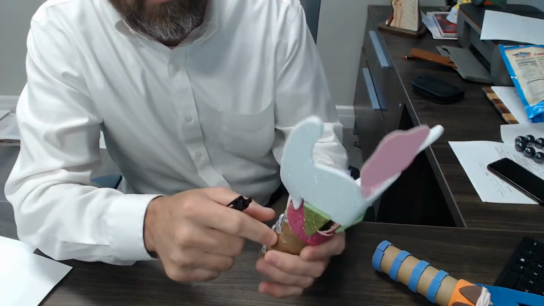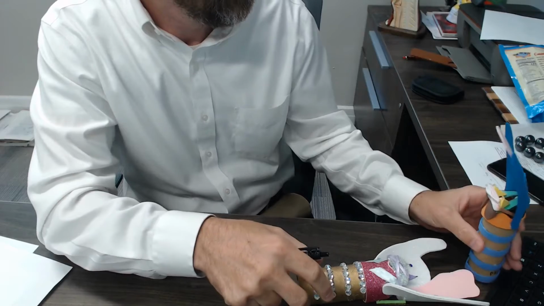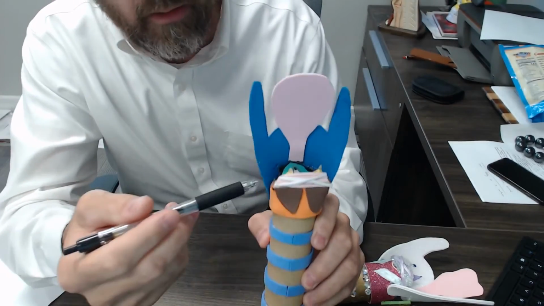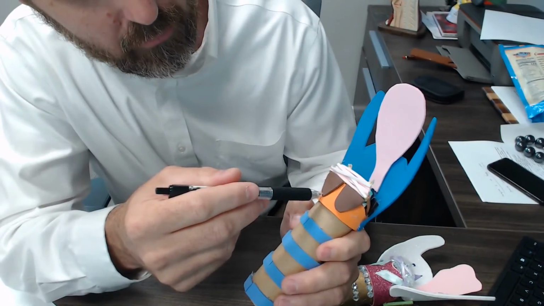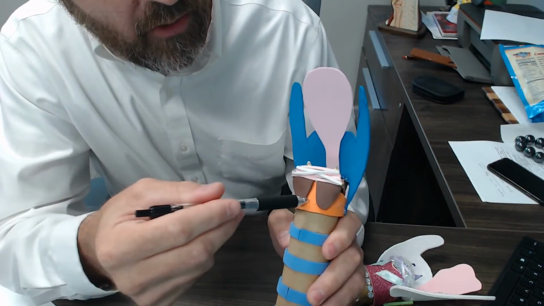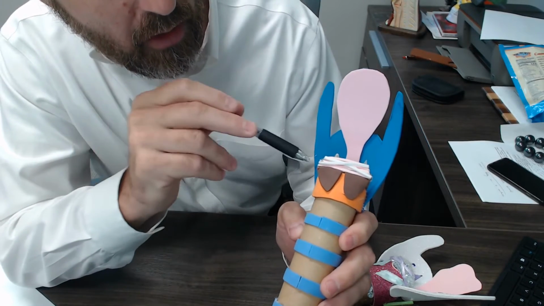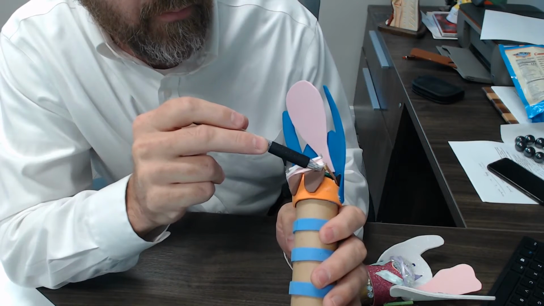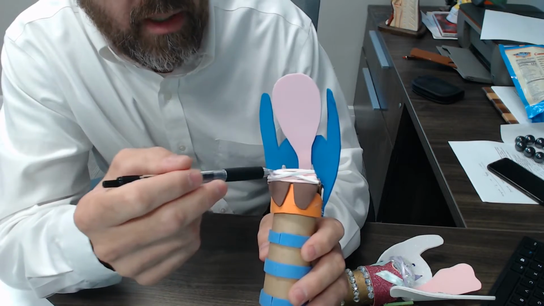For the posterior cricoarytenoid, looking at this brown muscle, I need to see that it is attached to the cricoid, and I need to see that it is attached to the muscular process of the arytenoids. Your interarytenoid muscles, transverse and oblique.